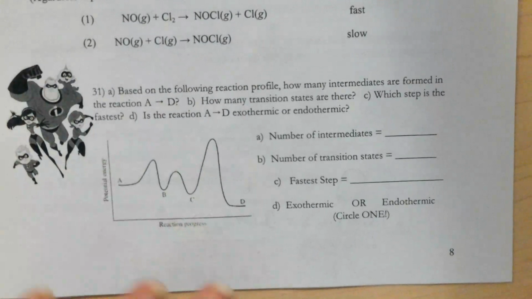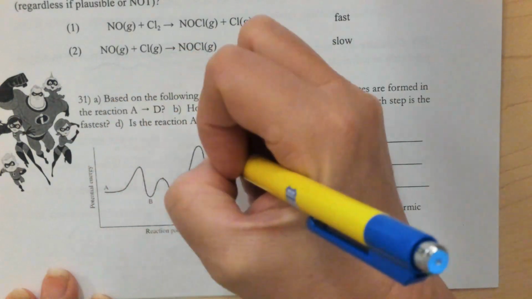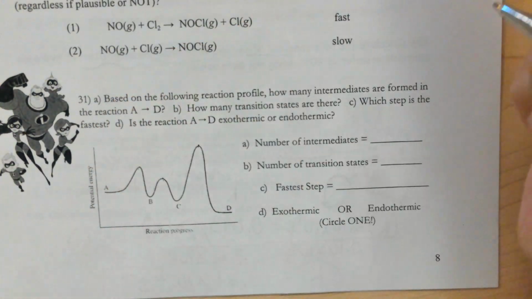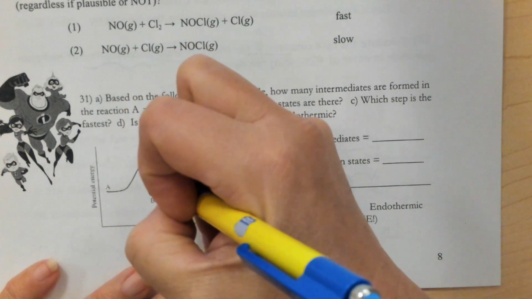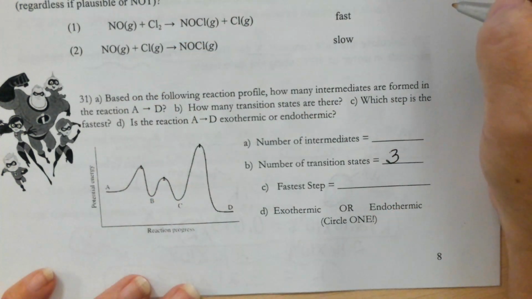And then 31, here is our lovely reaction progression of a reaction mechanism. And what's going to happen is you're going to see that we have all these transitions going in. We got 1, 2, 3. Each transition is there. So how many transitions do you have? They're each hump 1, 2, 3. You have 3 transition states. How many intermediates do you have?